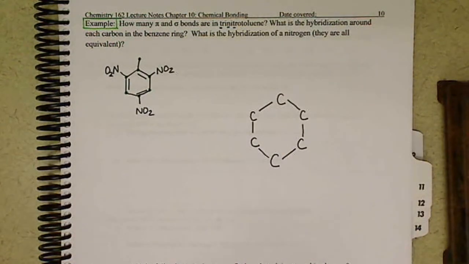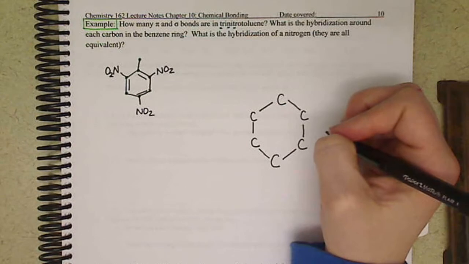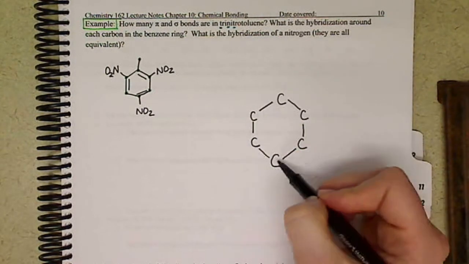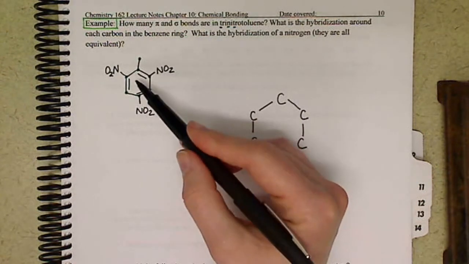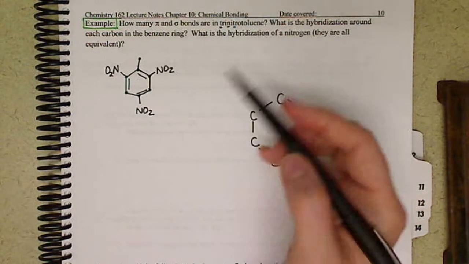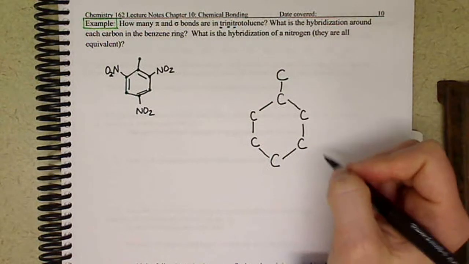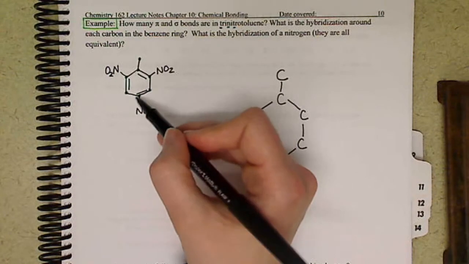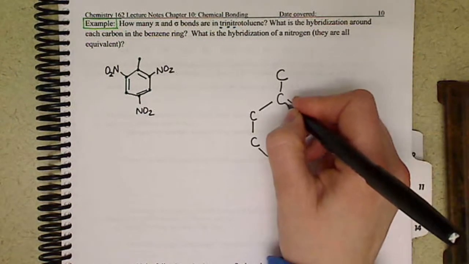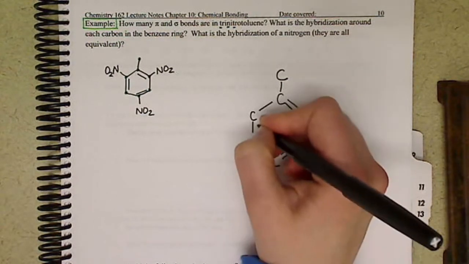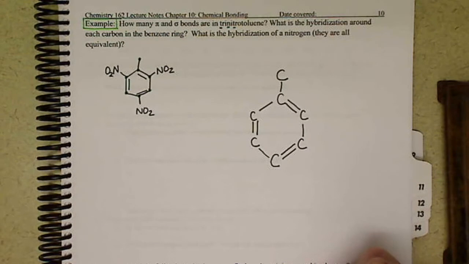By the way, one of the ways that you can tell if you're going to be a good organic chemist is how well you can draw a hexagon. Not really. But you get really good at drawing hexagons.